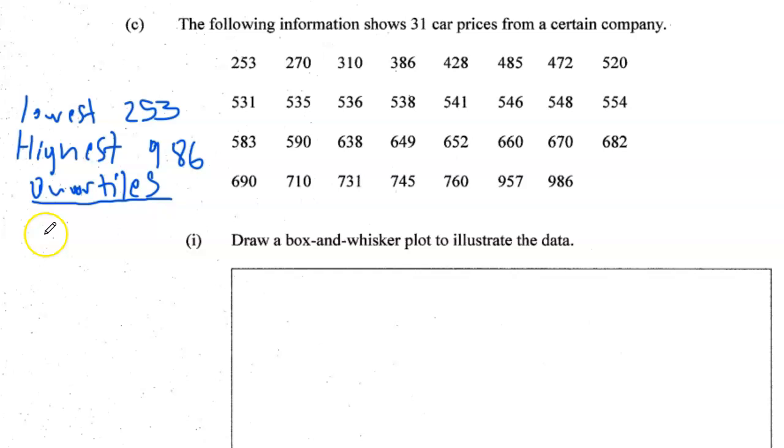Let's find the second quartile first, which is the median. Q2, also called the median, is the middle number.